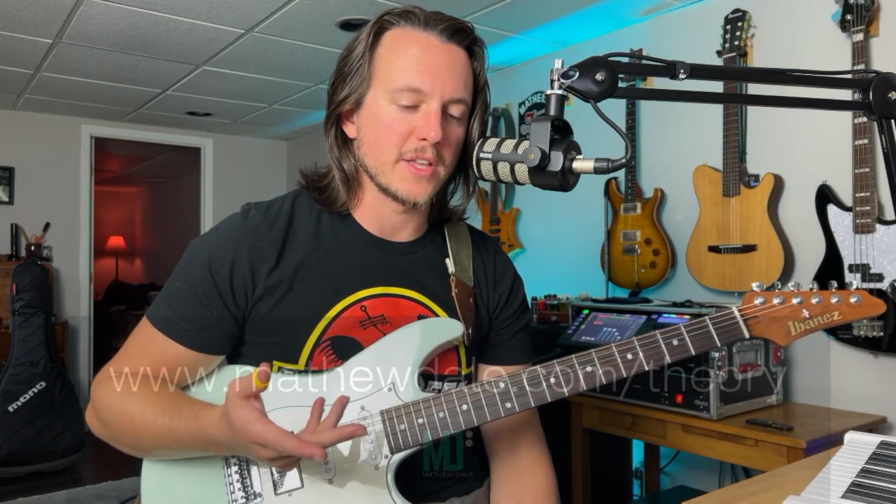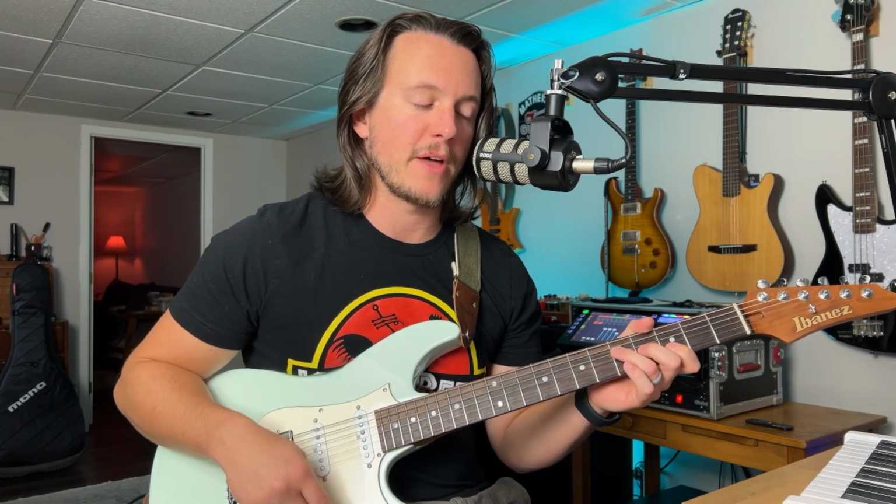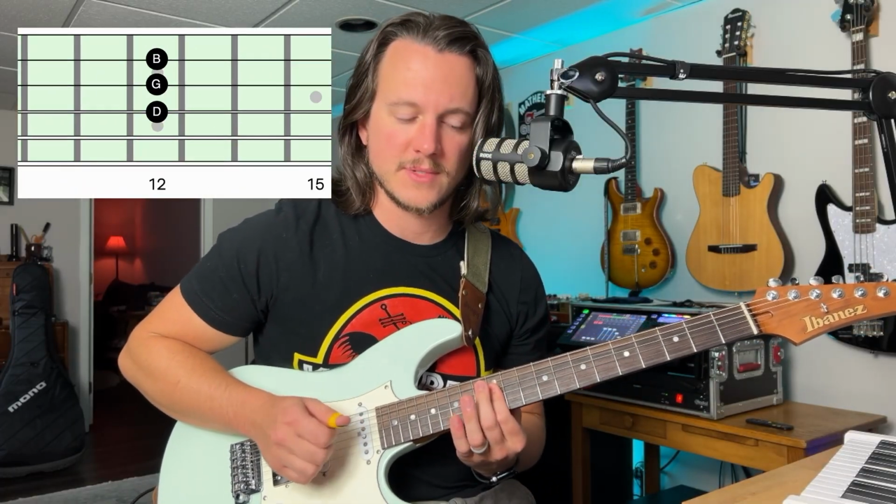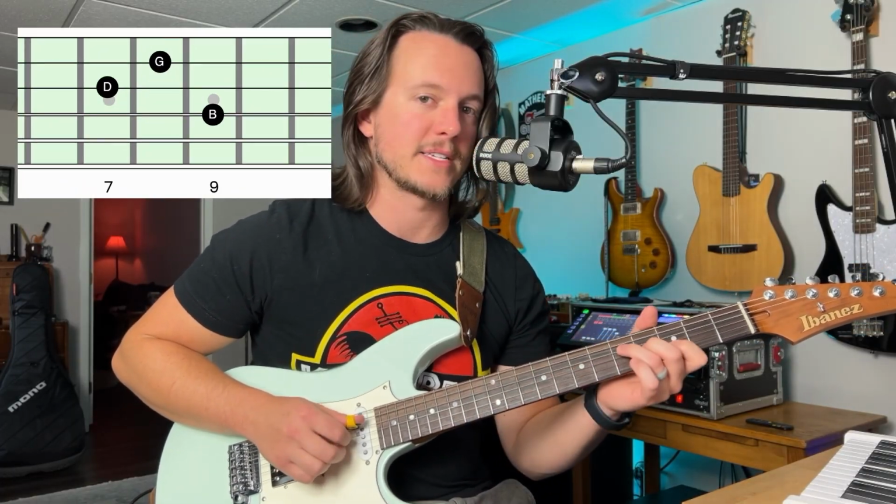So if you've tried to learn triads in the past, it might look something like this. For the sake of this video, I'm going to keep things in the key of G. So if we start with a root position triad, and by the way, I'm going to keep everything on this string set, D, G, and B. If you've tried to learn triads before, it might look something like this. Here's a G. I need to go from root position to first inversion to second inversion and back down.